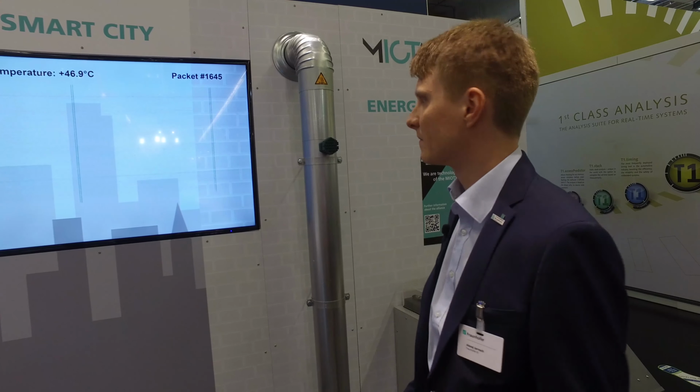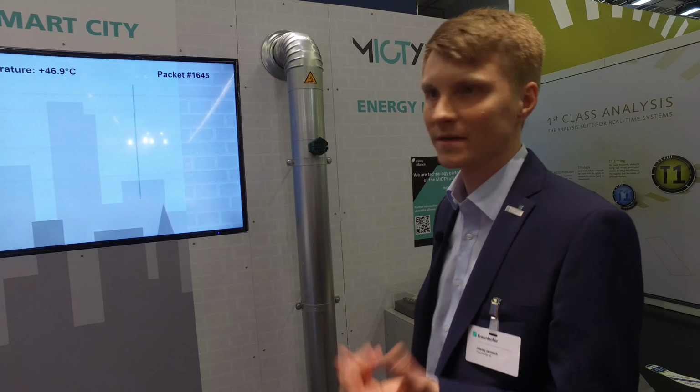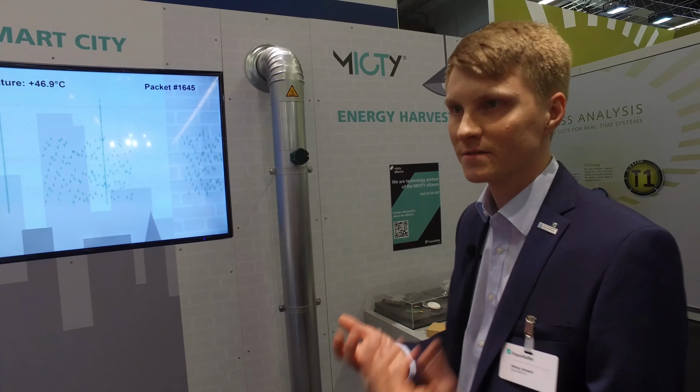We have a standardized ETSI standard, which is open, so everyone can implement it. Further, you don't need much energy to drive it.